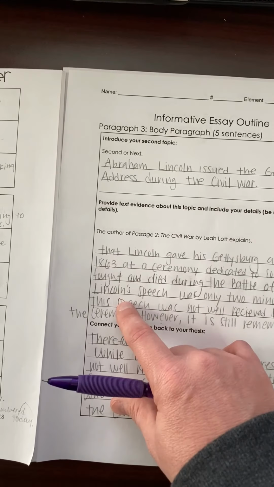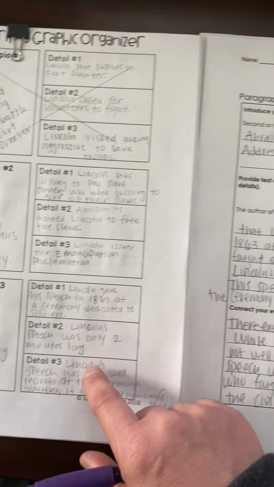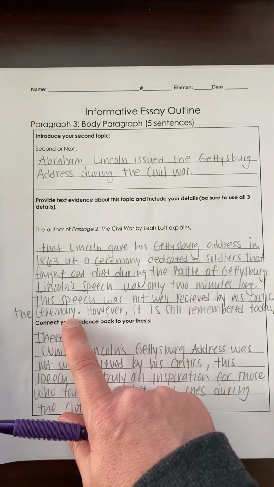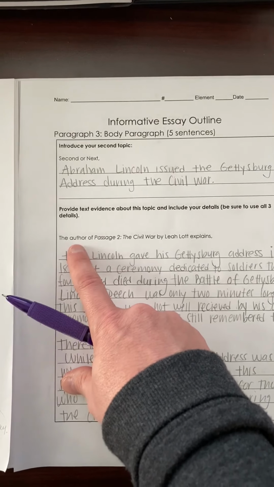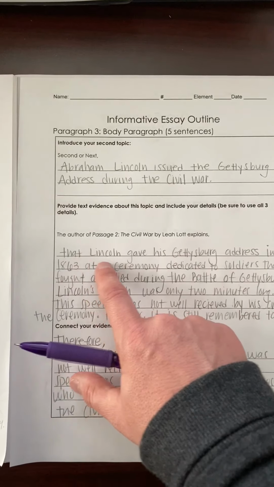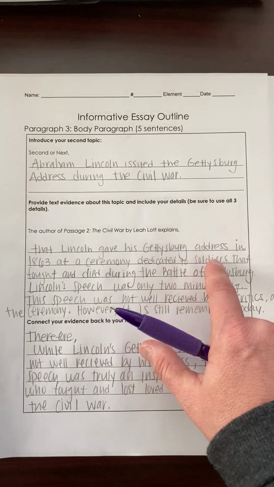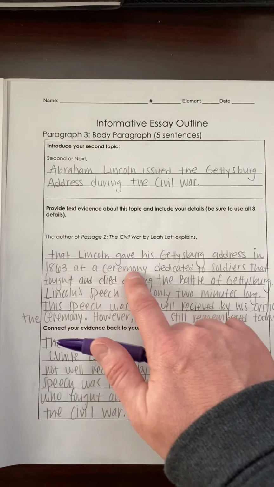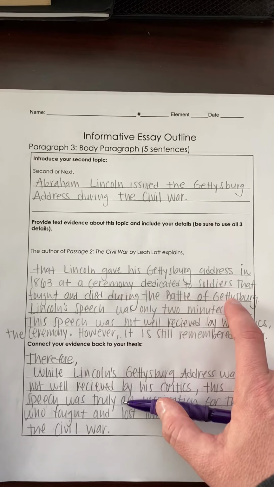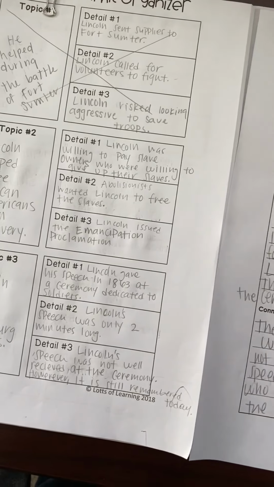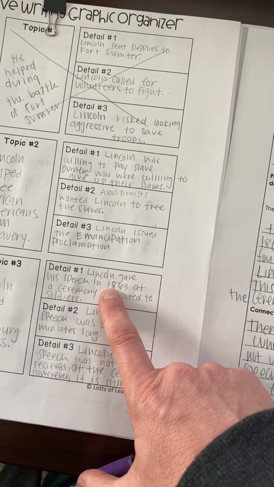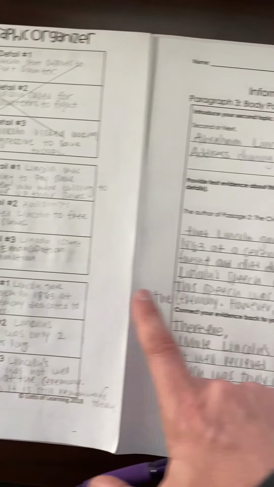Okay, and here are my 3 topics. 1, 2, 3. Notice I had to squish a little bit because I ran out of room, and that's totally fine. So I have that the author of Passage 2, The Civil War by Leah Lott explains that Lincoln gave his Gettysburg Address in 1863 at a ceremony dedicated to soldiers that fought and died during the Battle of Gettysburg. Now I decided to add a little bit to that sentence, and that's perfectly fine. I wanted to give my reader some more details, okay?